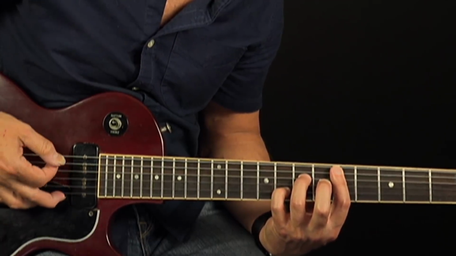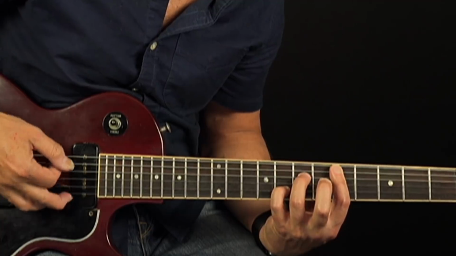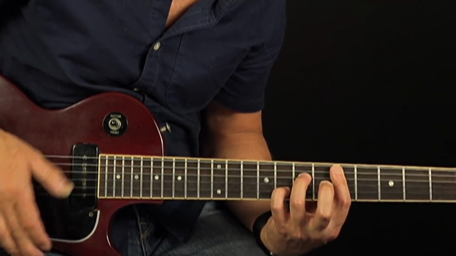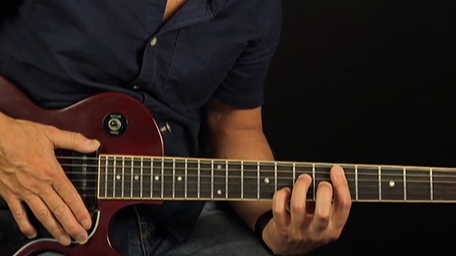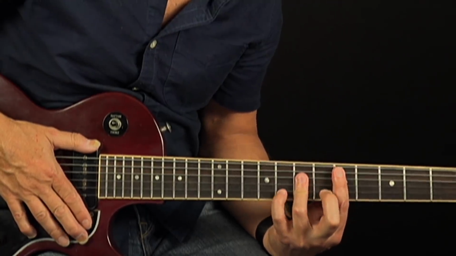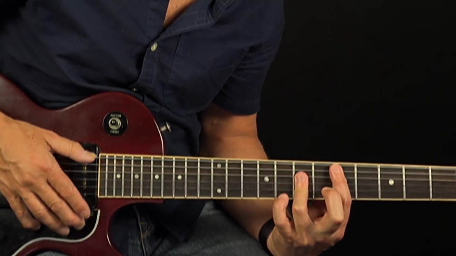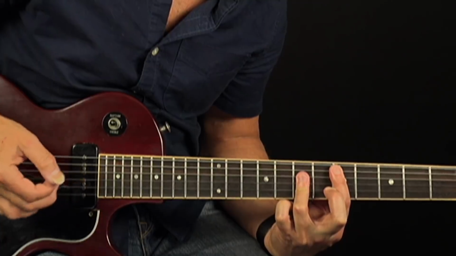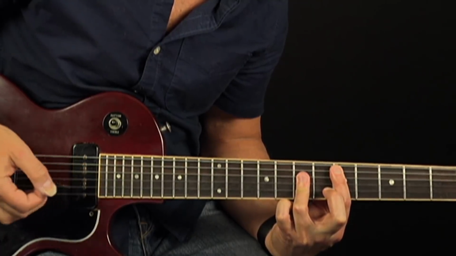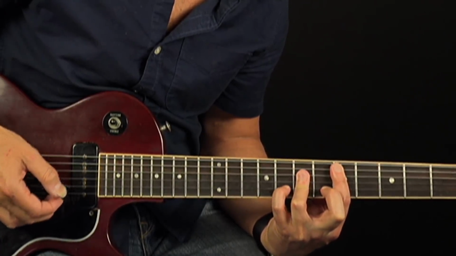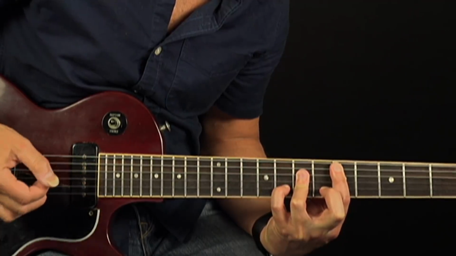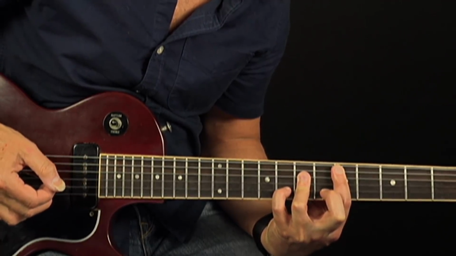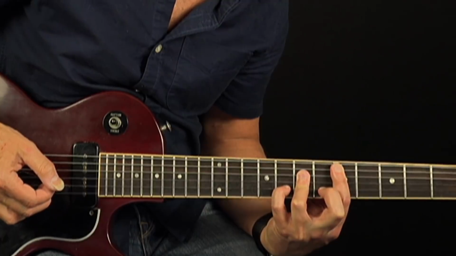Okay? This is covered in that PDF. Really nice sounding chord. And then the last one is the suspended chord, and basically you're just going to have that major chord, and you're going to put your pinky right here on the 8th fret of the 2nd string.